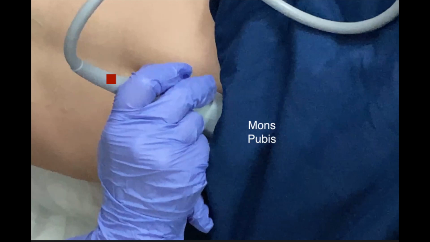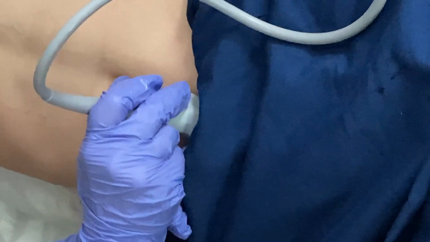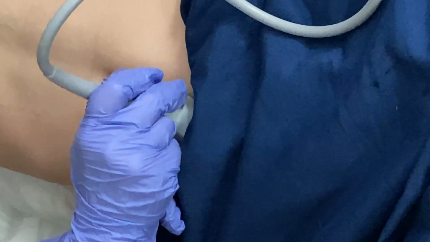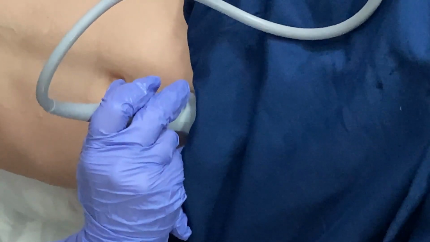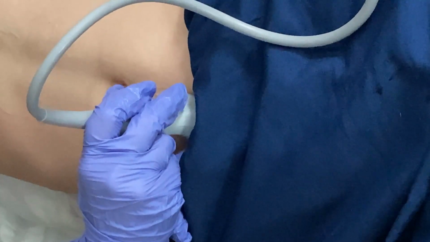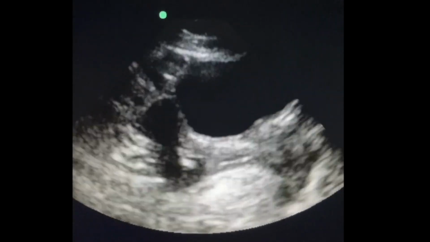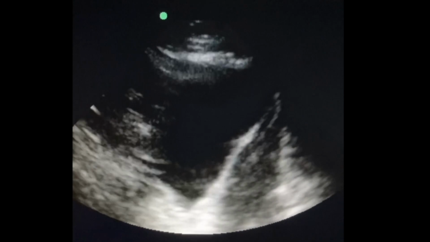To evaluate the pelvis for the FAST exam, place the probe in long axis at a 45-degree angle pointed toward the patient's feet, just superior to the mons pubis. The indicator should be facing the patient's head. Then fan laterally from each lateral wall to evaluate for any fluid accumulations between the patient's bladder and their reproductive organs.